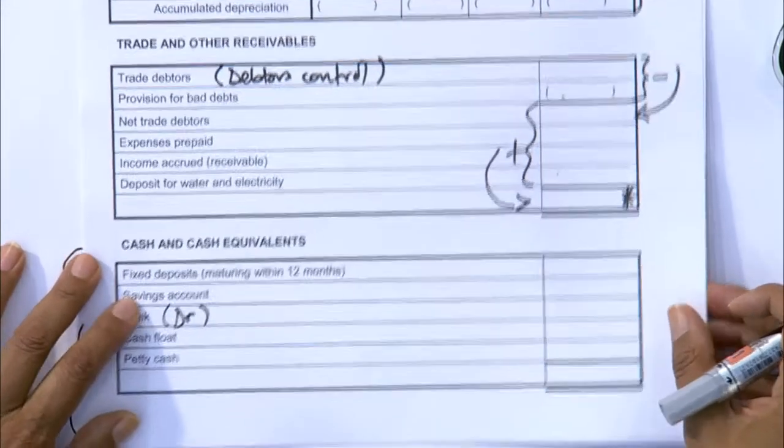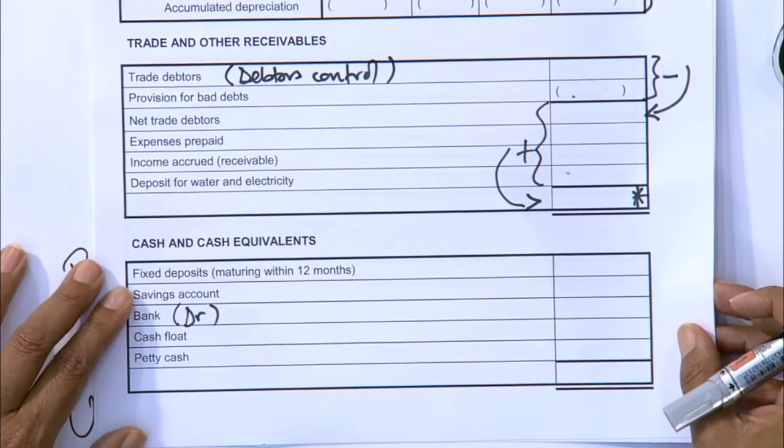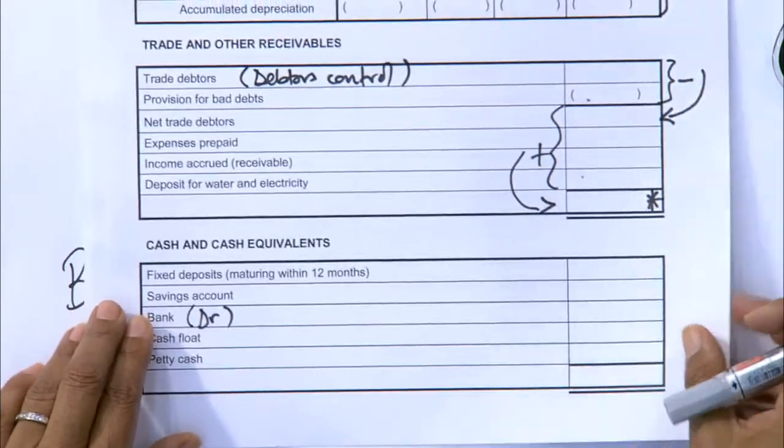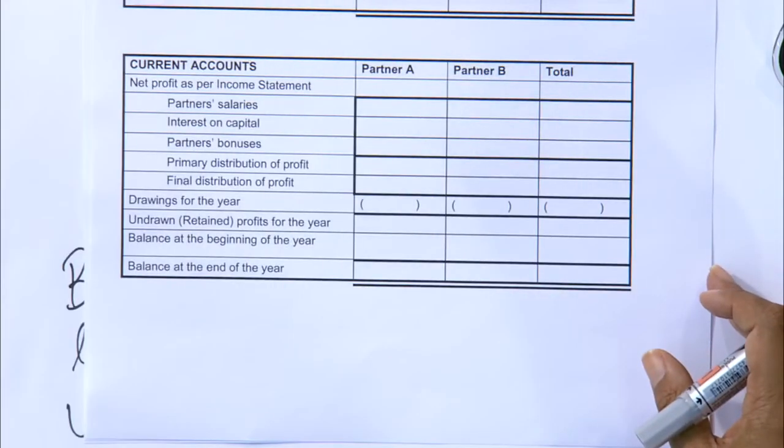I've answered the question. What does CSOH stand for? Consumable stores on hand. So there we go, cash and cash equivalents. Another note. It's not very popular that they ask this note, but you have to know the note anyway.